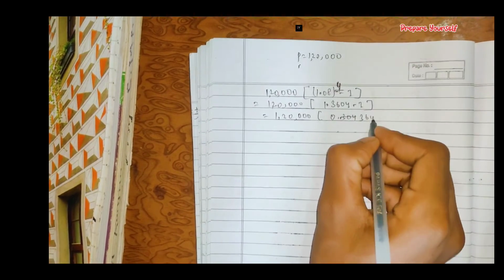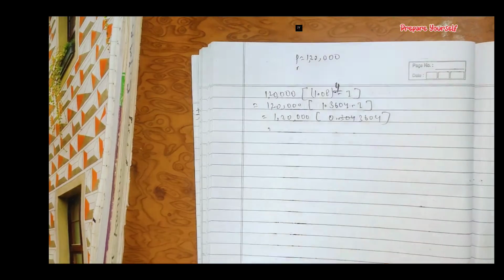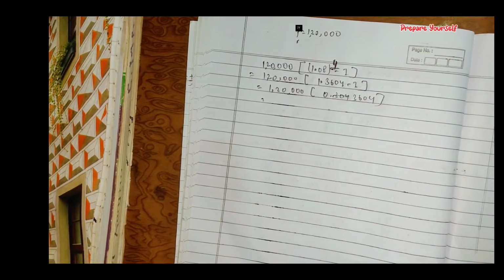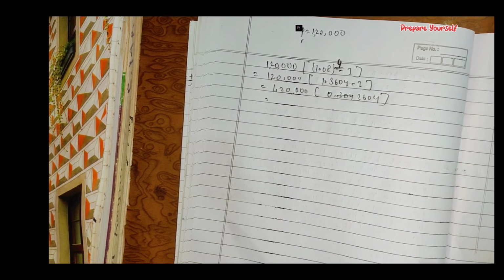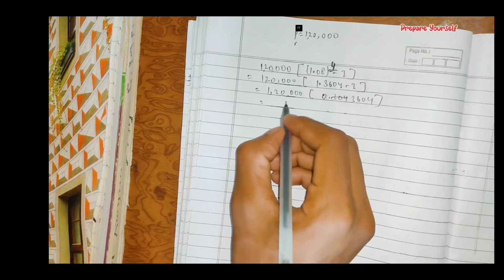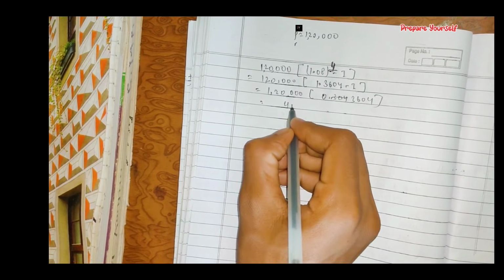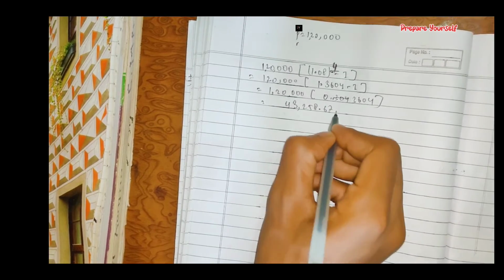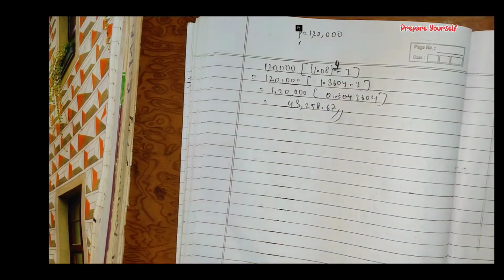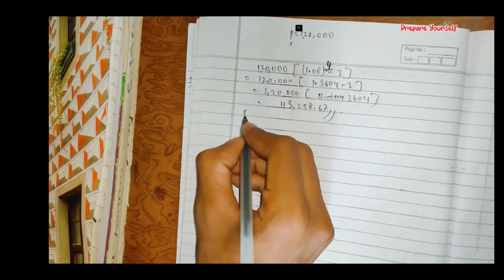Okay, 3604. Now we have to multiply with 1,20,000. When multiplied with this, it will be 43,258.67. So this is the compound interest for account X. Now for account Y.